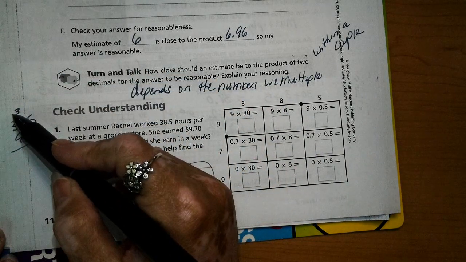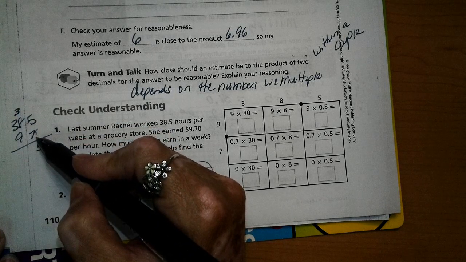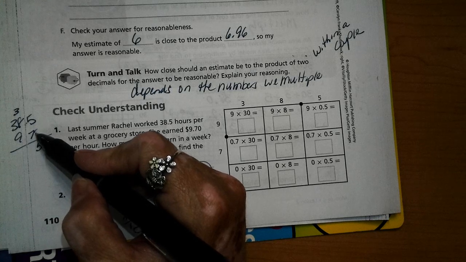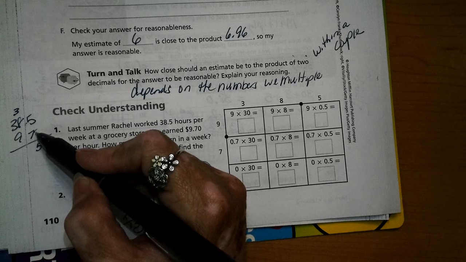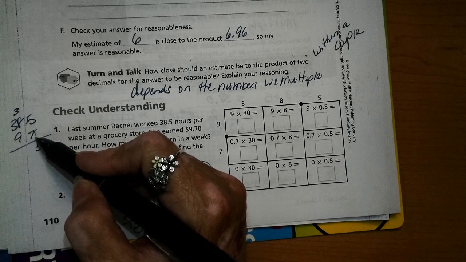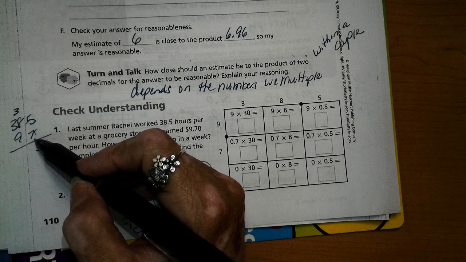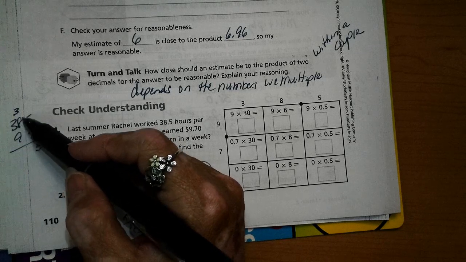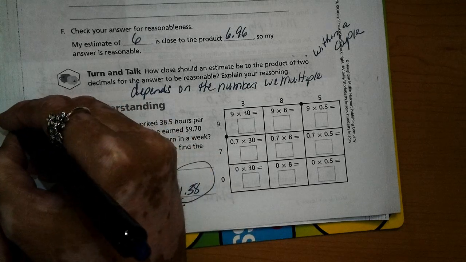Then I'm going to carry the 3. 7 times 8 is 56, is that right? 8 times 7 is 56, I think so. Plus the 3 would be 59.